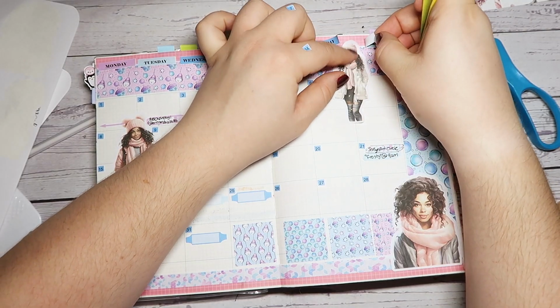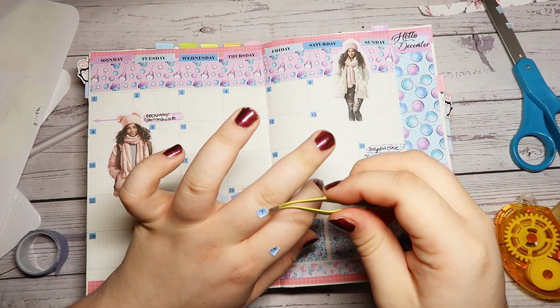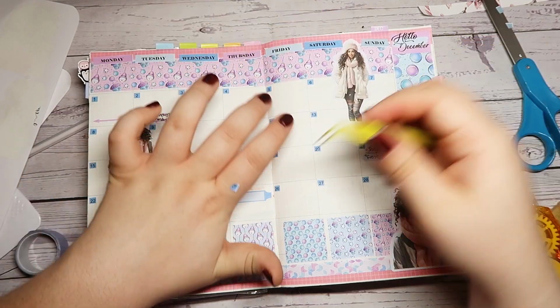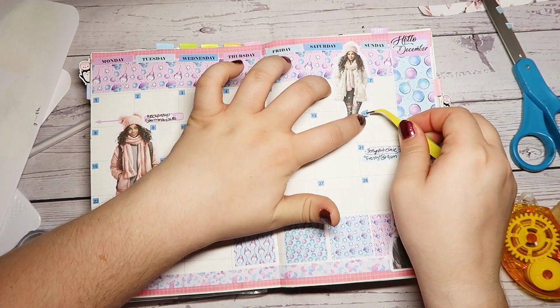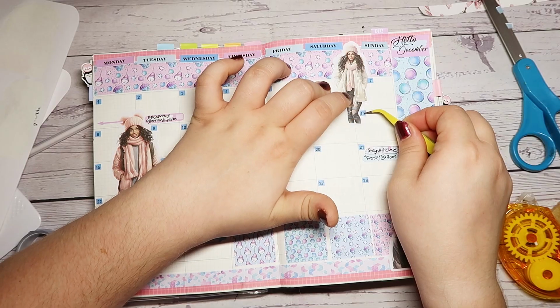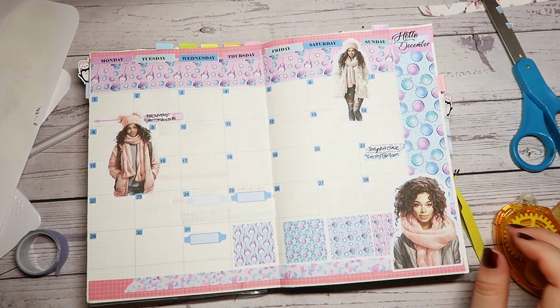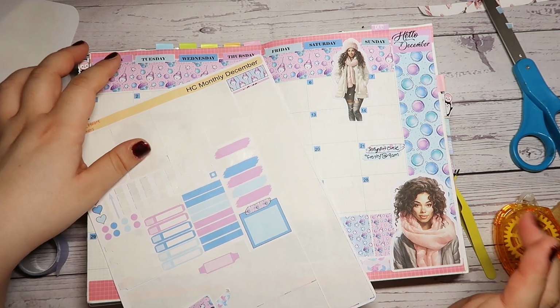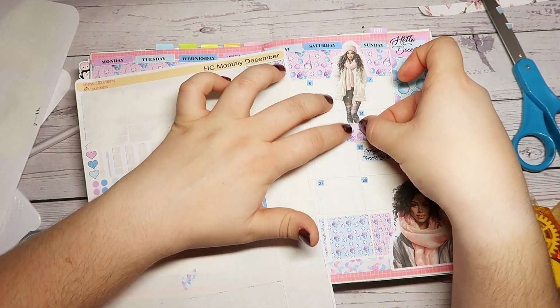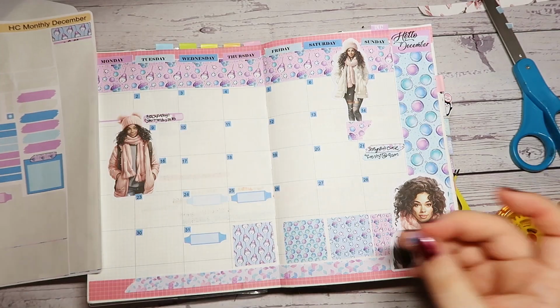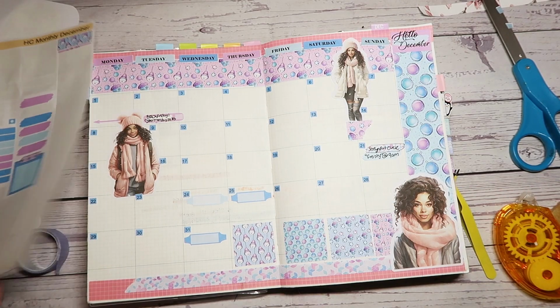And Sunday. There we go. And then put the numbers back. So I still have room to write on those days, which is what we want. Okay. Last little thing I think I'm going to do to make sure they're not just floating, I kind of want to add a little something right there. Just a little something so she's not standing on air.